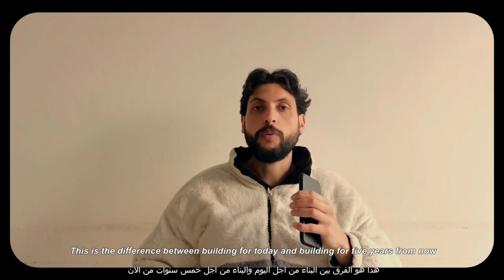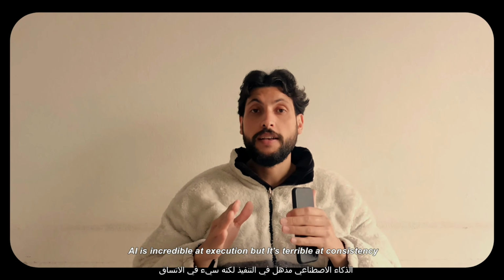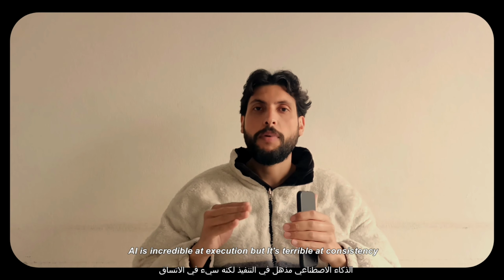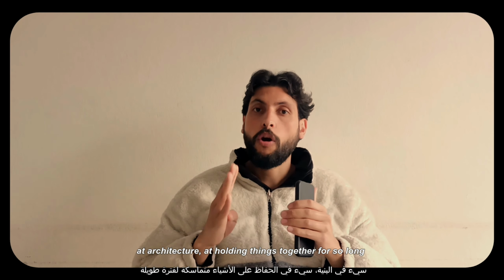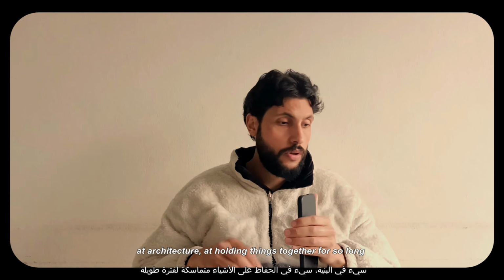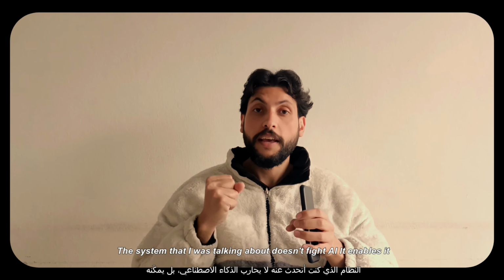This is the difference between building for today and building for 5 years from now. AI is incredible at execution, but it's terrible at consistency, at architecture, at holding things together for so long. The system that I was talking about does not fight AI, it enables it.